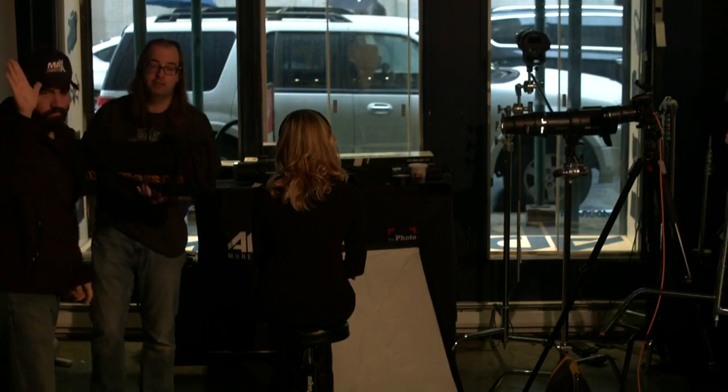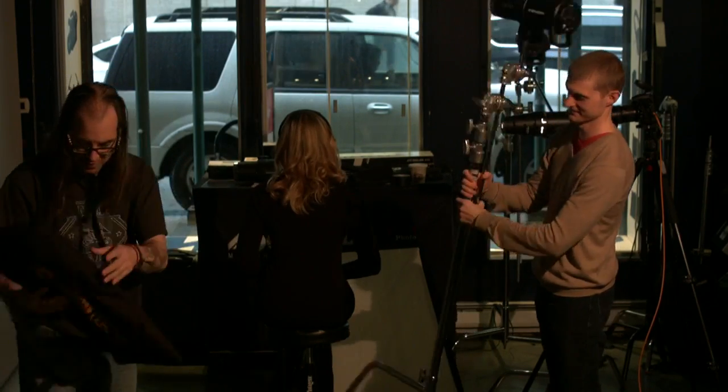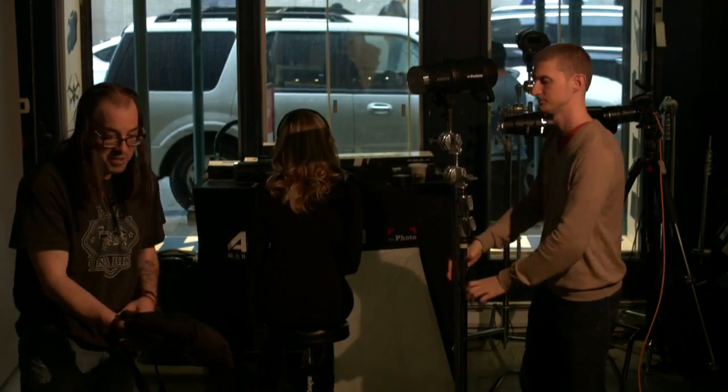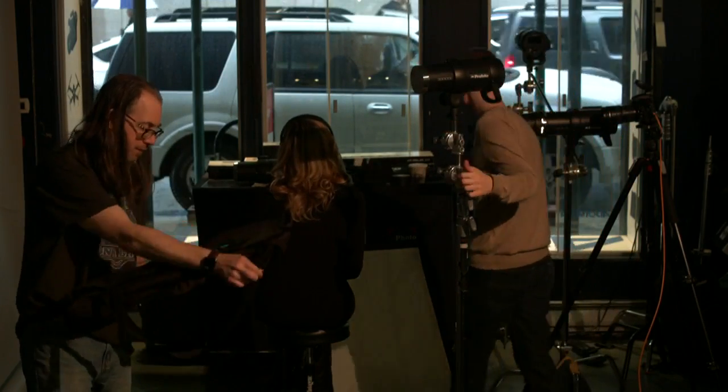So let's light her face. Let's handle all the front stuff first. So I think for her face, we're going to use this softbox here, which is a 2 foot by 3 foot softbox, kind of standard. Oh, there's Fernando.